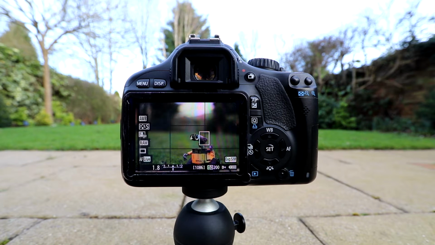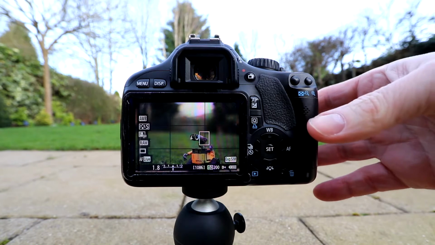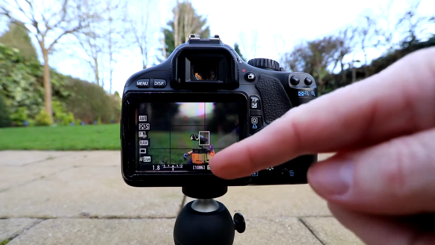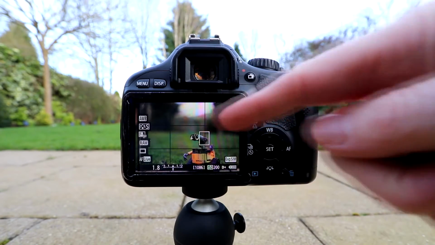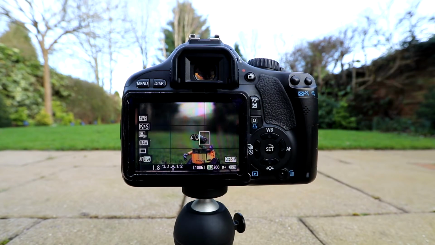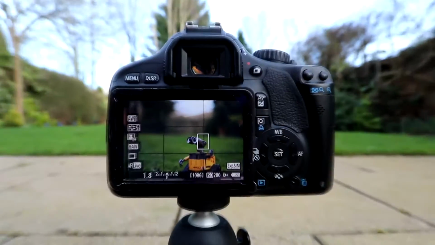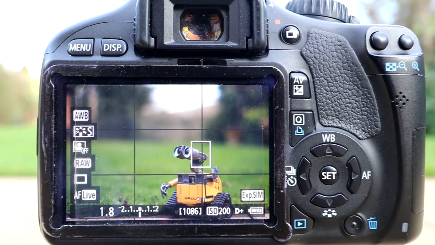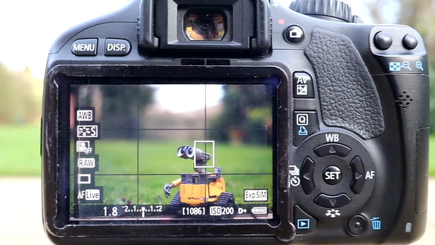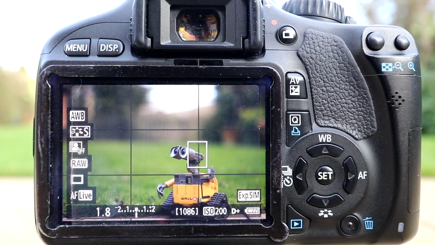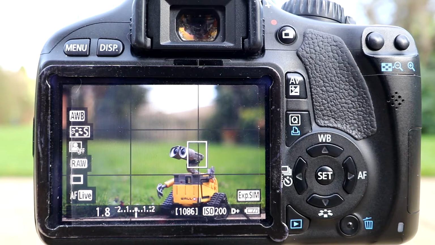Now, more by luck than anything else, we see that Wally is not only actually in focus, but he's also on one of these grid lines. Let me just zoom in a little bit so you can see it better. Now I wanted to show you this on the back of the camera's display because I wanted to illustrate a compositional technique known as the rule of thirds.